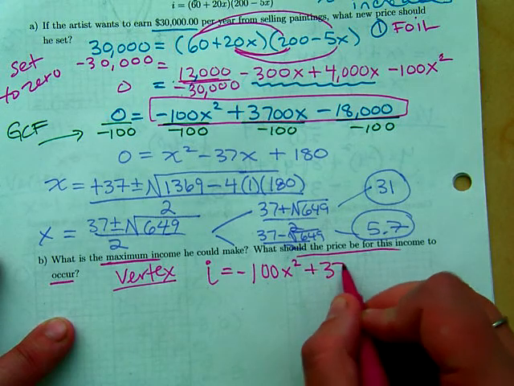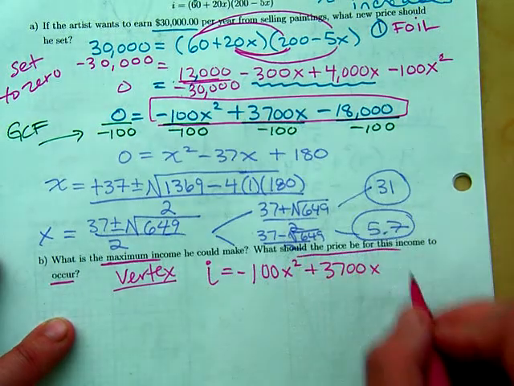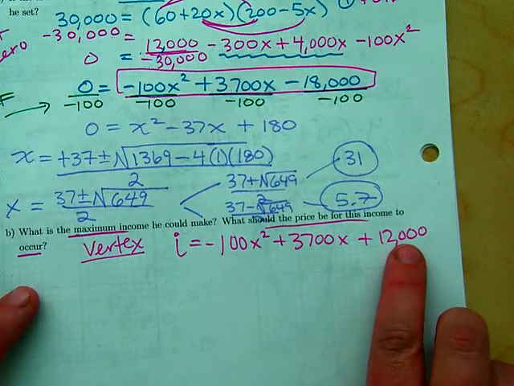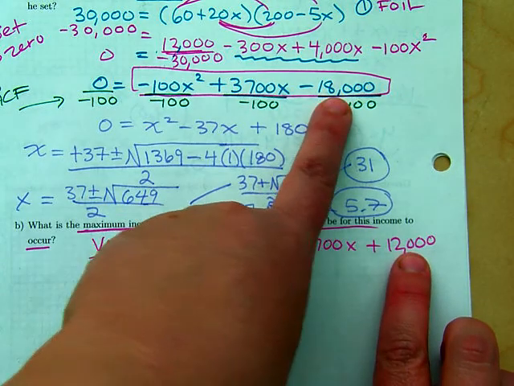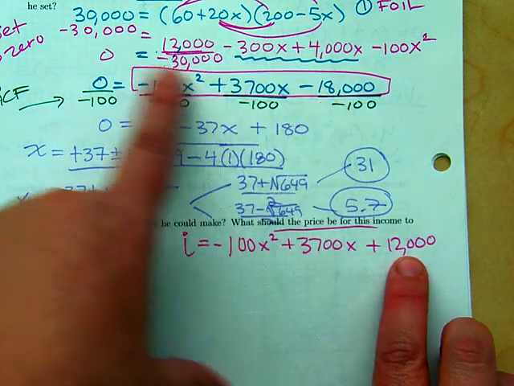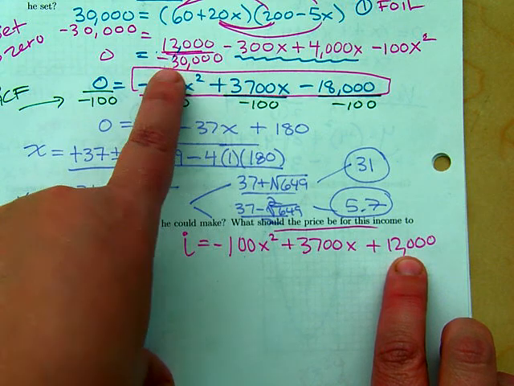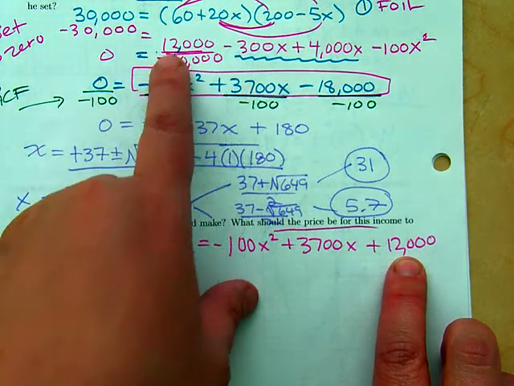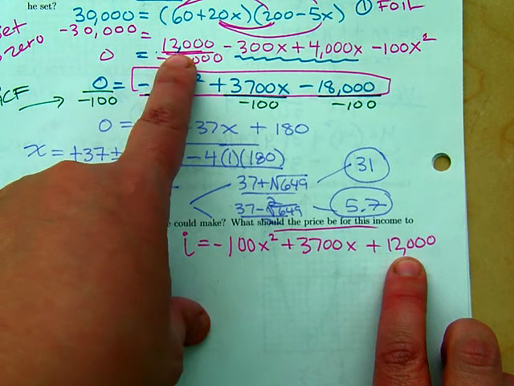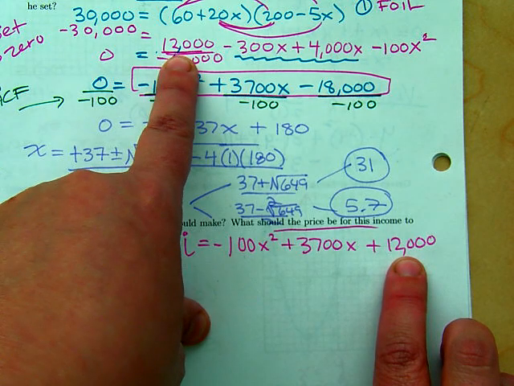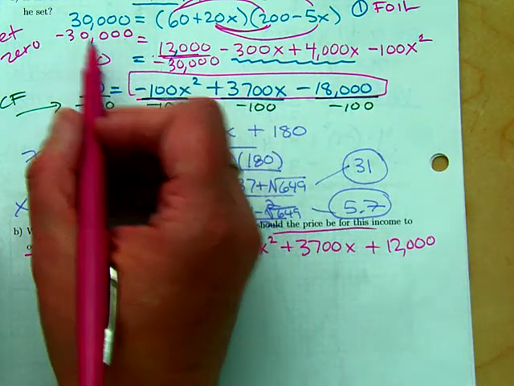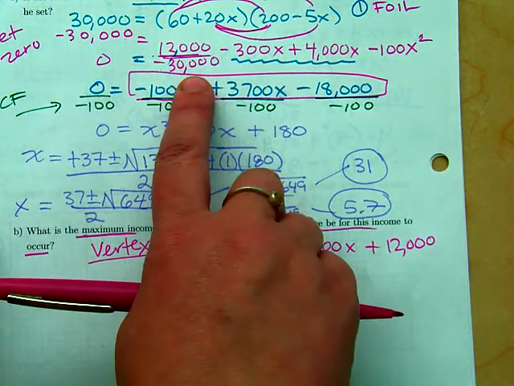Plus 3700x plus 12,000. Does everybody see why I'm using 12,000 here instead of the negative 18,000? It's because here we subtracted. This was just this part. It's the same thing as this, it's just FOILed out, right? So it's just without the 30,000 because I subtracted 30,000 from both sides here, okay?